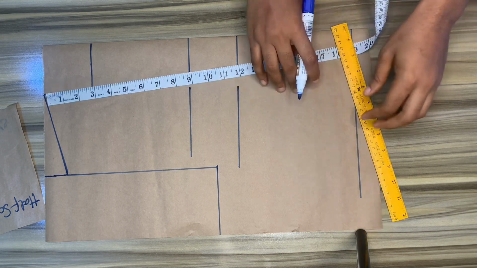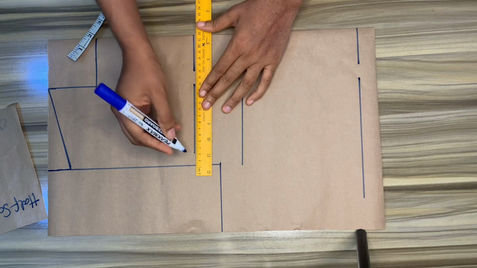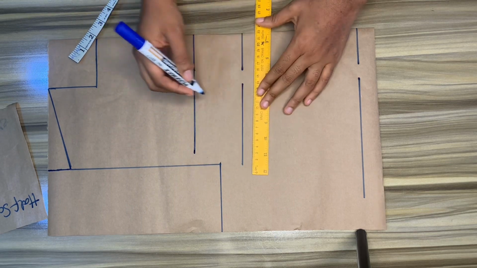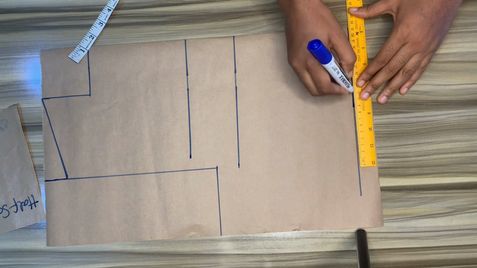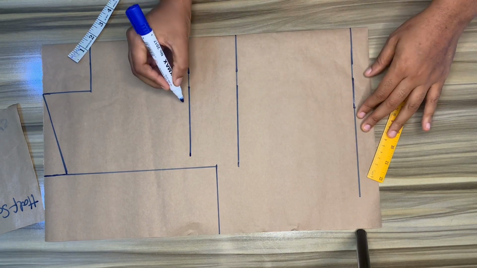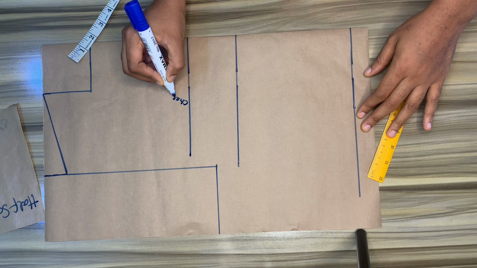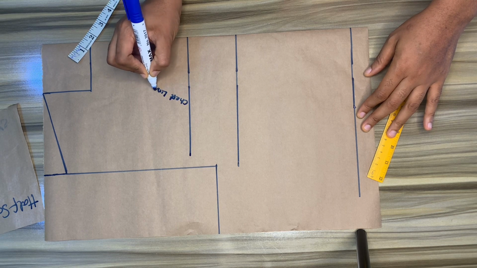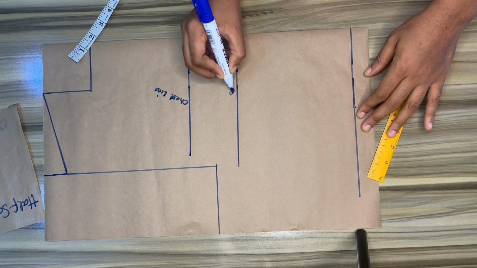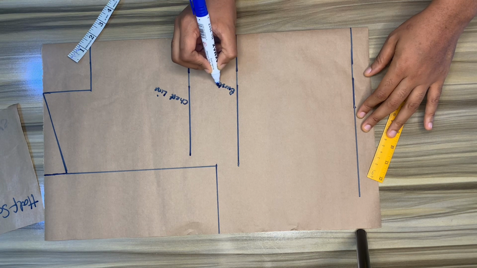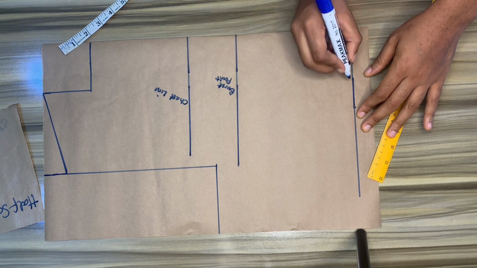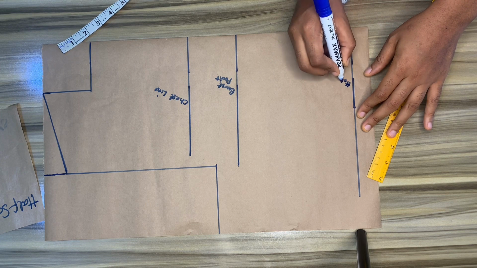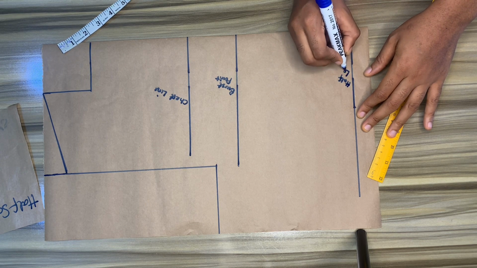So when we're done taking this measurement, we are going to name our lines so that we will not forget, so that we will know what each line is for, so we won't get confused, right? So I'm going to label my chest line, that's the first line, my bust point line, and then my half length line. So if you want to draft out your half scale bodice, these are the 3 lines that you need to draft out first of all.